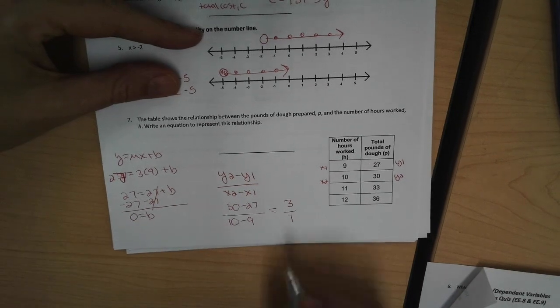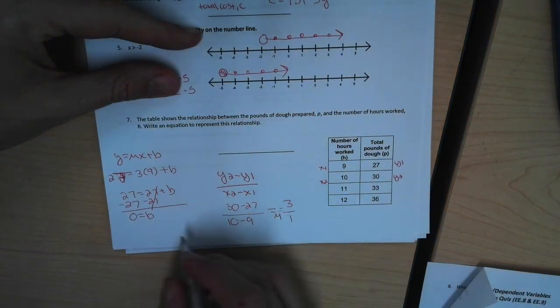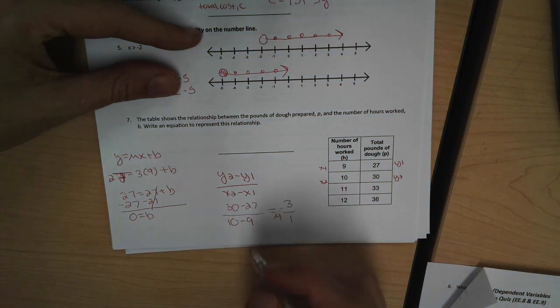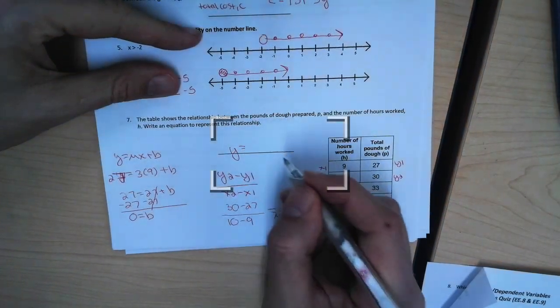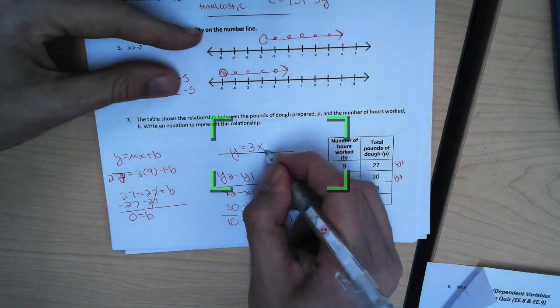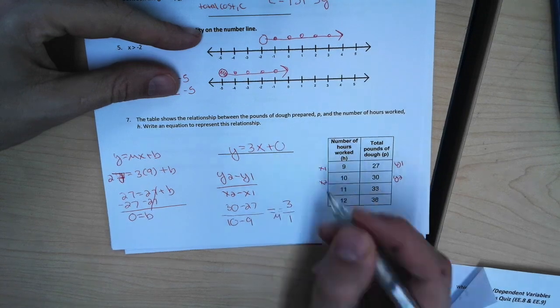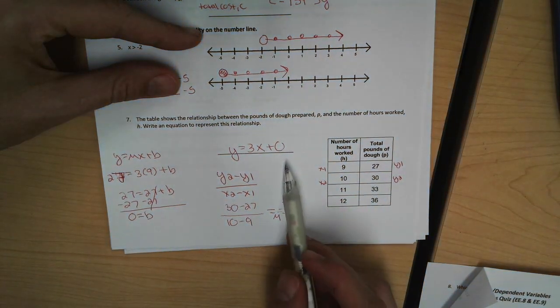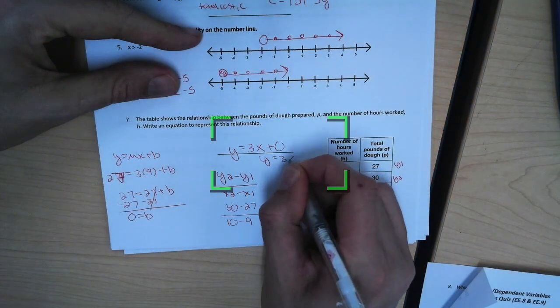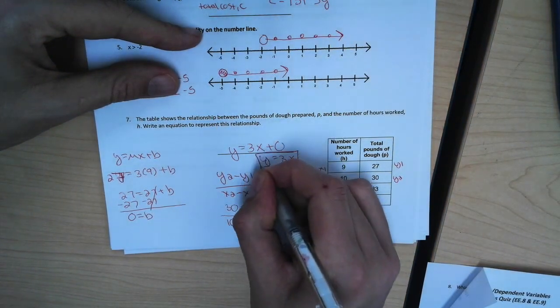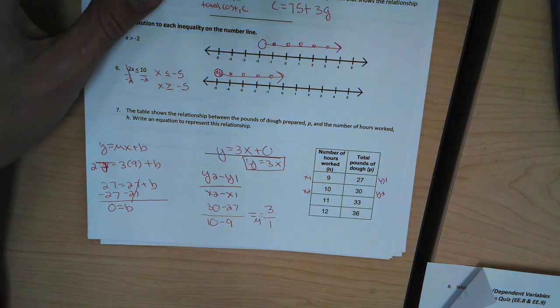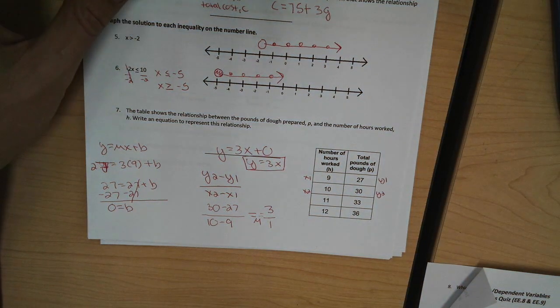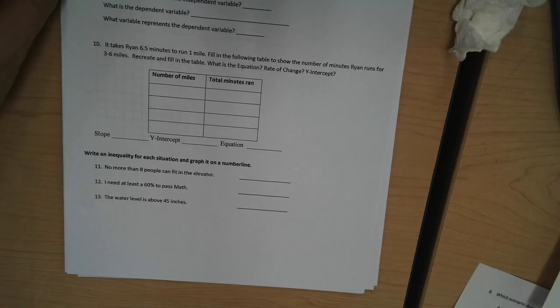Lastly, we'll take all of our information, our m here, and our b, and we'll create an equation. Y is equal to 3x plus 0. Since we don't want to add the zeros, we'll just simply say y equals 3x. So my equation for this table is y equals 3x.